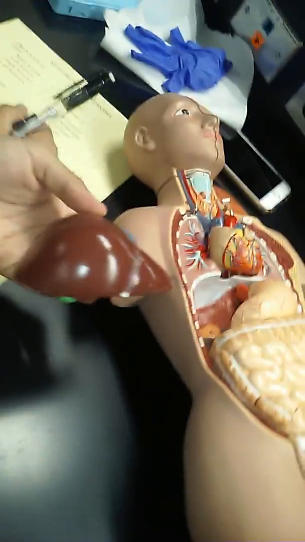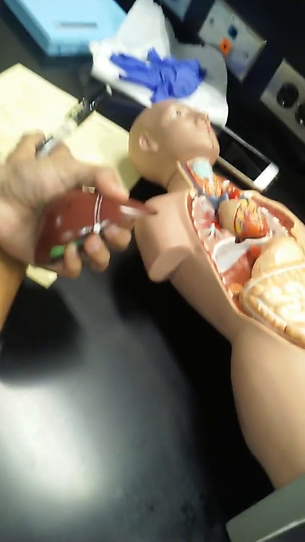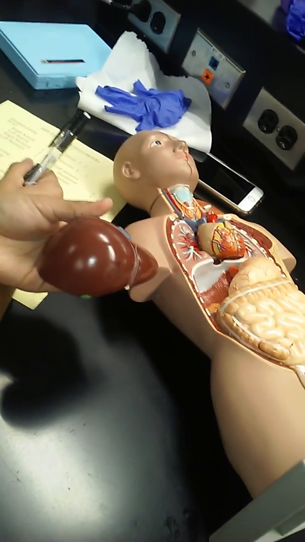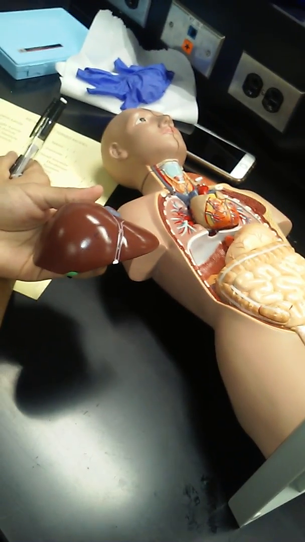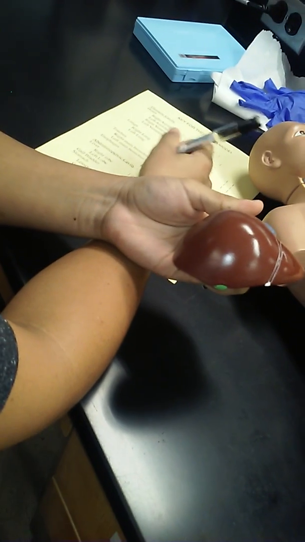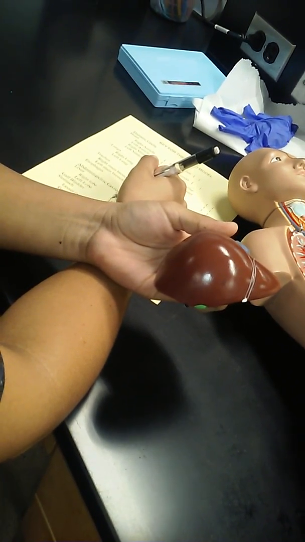Pretty straightforward, right? Now, what's a liver for? Why is a liver in your body? What does it do for you? A little bit. When we say filter, yes, it does some filtering, but that's not its main job. What's its main job? It is the guardian of your blood.